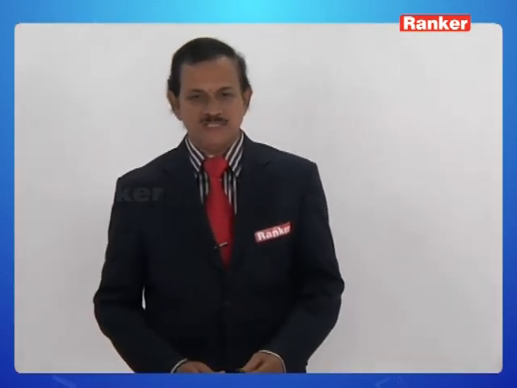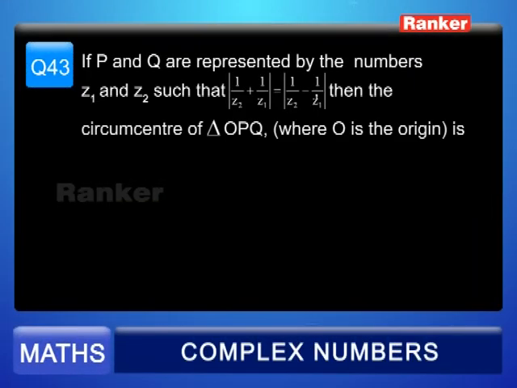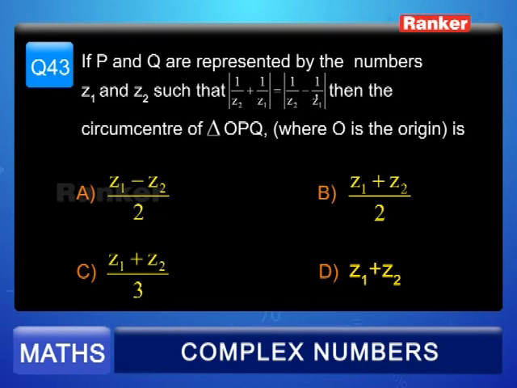Now it is our turn to look towards the next question, that is question number 43. In this question, if P and Q are represented by the complex numbers Z1 and Z2 such that modulus of 1 by Z1 plus 1 by Z2 is equal to modulus of 1 by Z1 minus 1 by Z2, then the circumcenter of the triangle OPQ, where O is the origin, is.